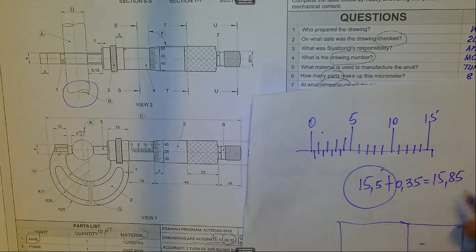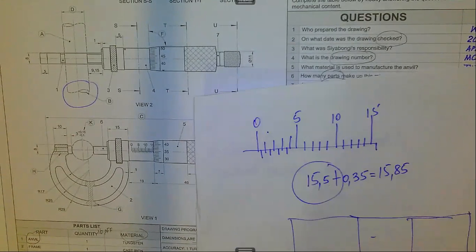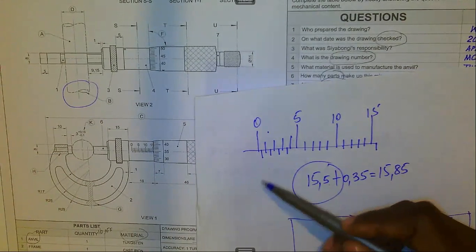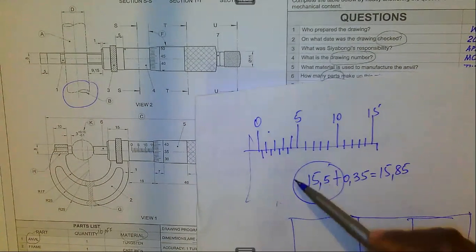Right, now it would, of course, benefit those of you who are doing mechanical technology, civil technology, and so forth, because in most cases in the workshop, you are measuring all these finer or small details with a micrometer.